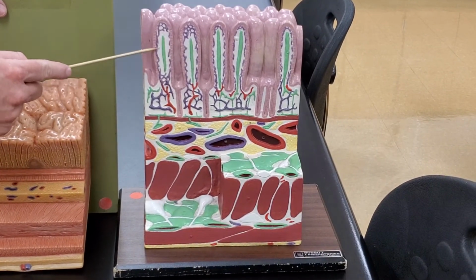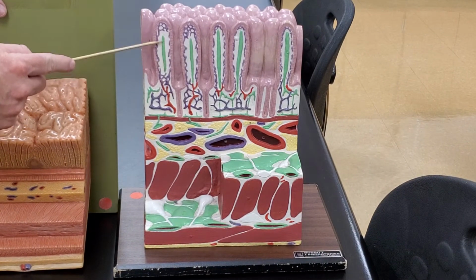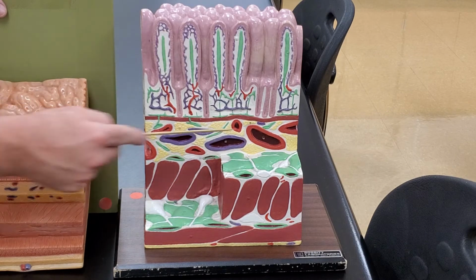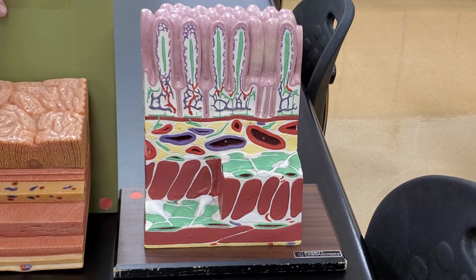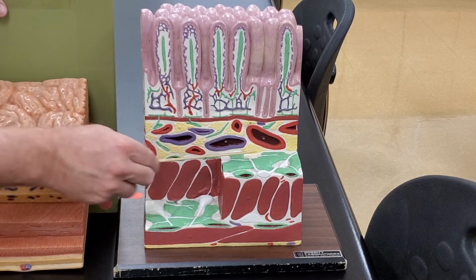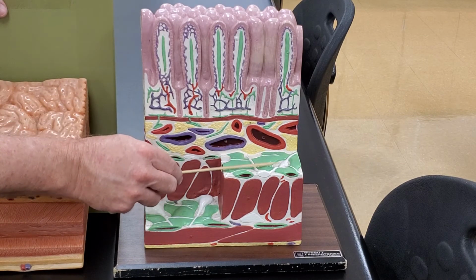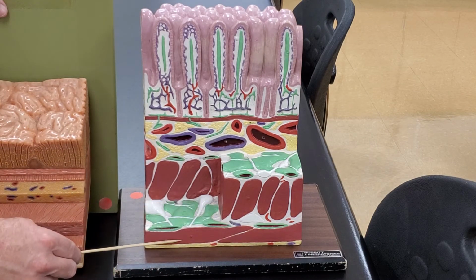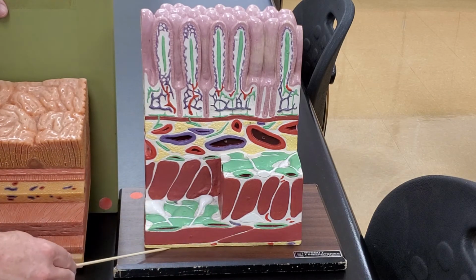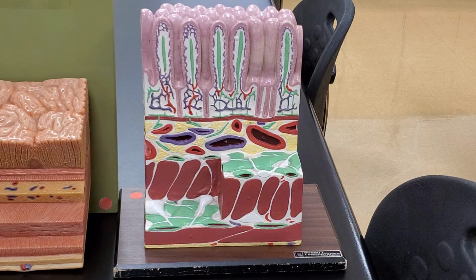Digestive epithelium, lamina propria, and then the green thing would be a lacteal. Muscularis interna, all three layers would be the mucosa. Submucosa, submucosal plexus, circular muscle, myenteric plexus, longitudinal muscle. You can actually see the subserosa, but not the serosa.